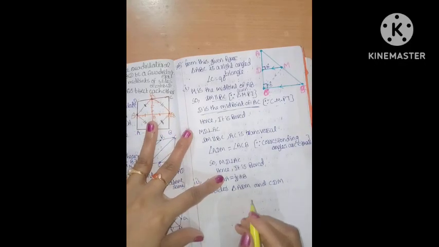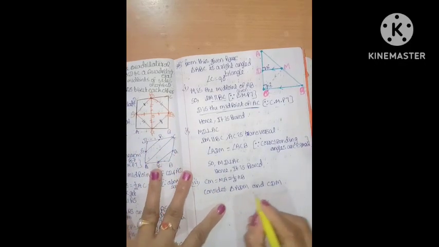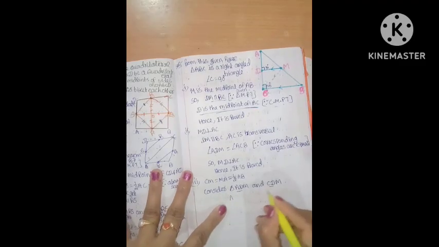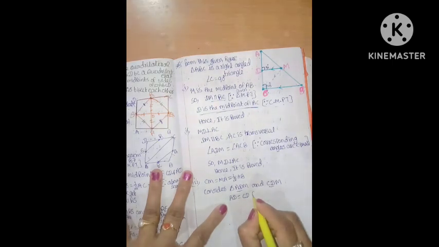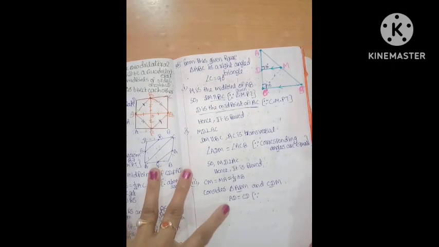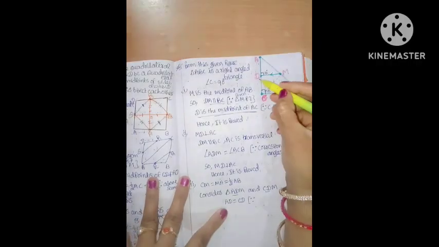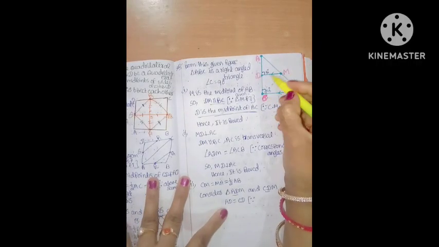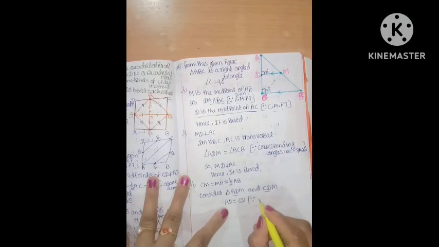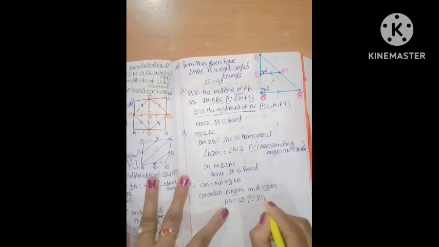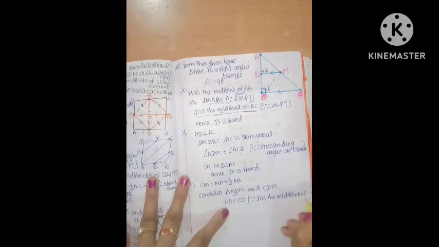In these two triangles, AD is equal to CD. Why is it equal? D is the midpoint of AC. Otherwise, from question number 1.